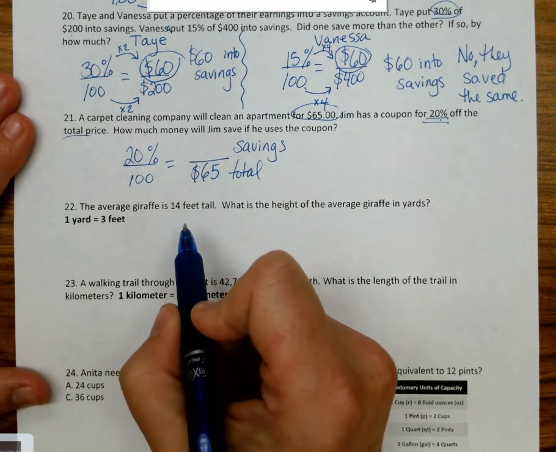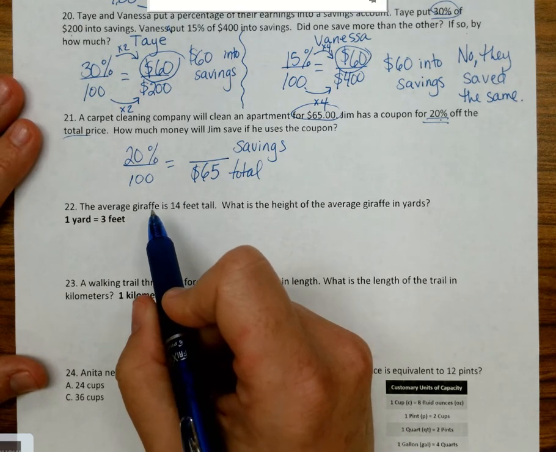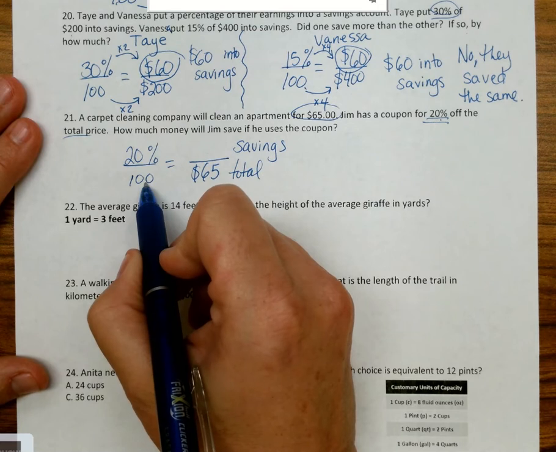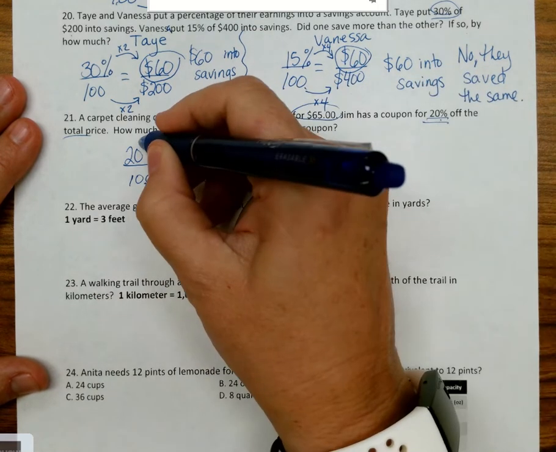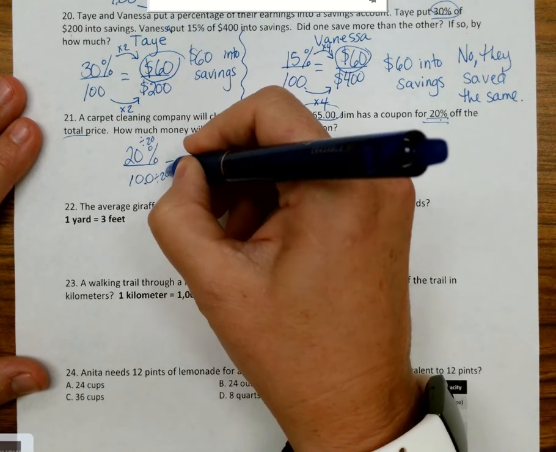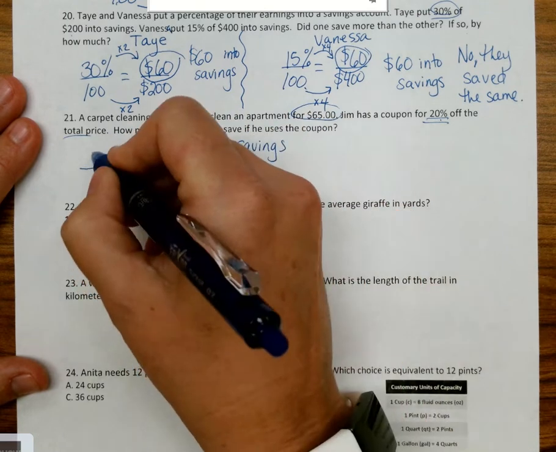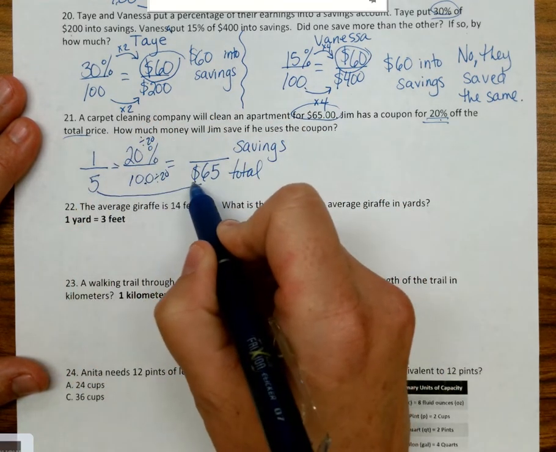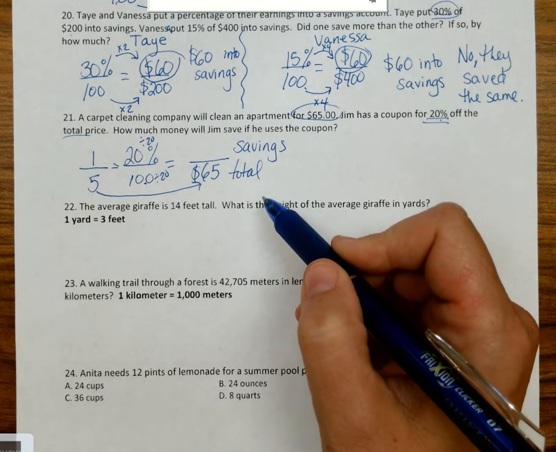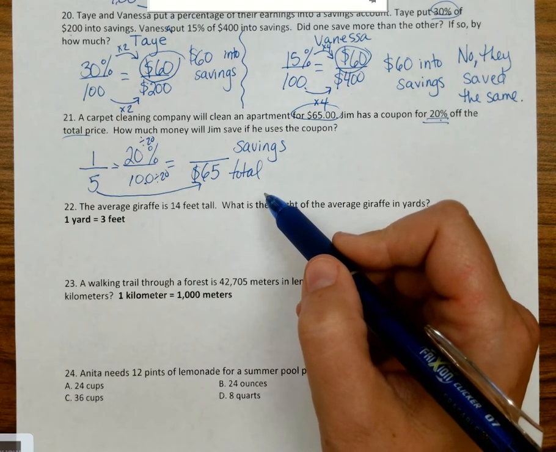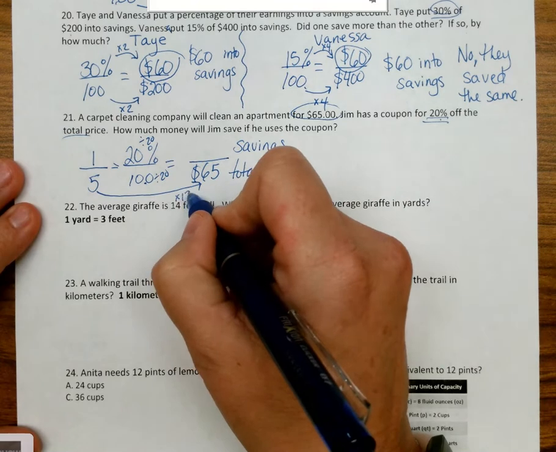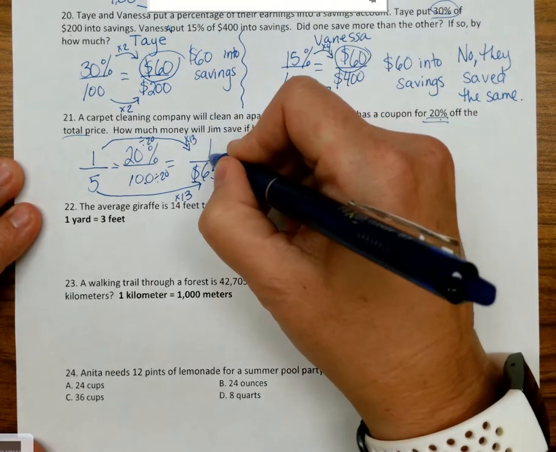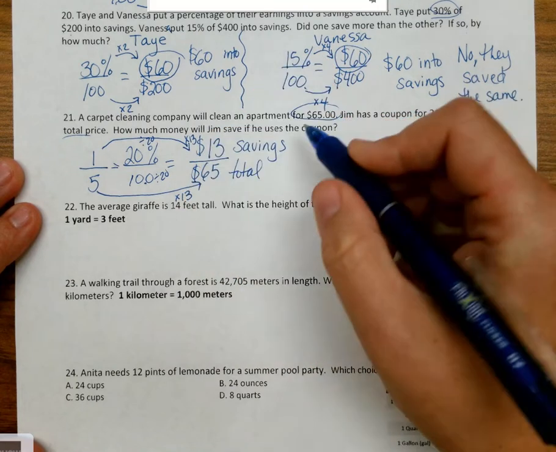Now, for me to be able to do this one, I'm going to go ahead and simplify my 20 over 100. What number goes into both of these? That would be 20. So that simplifies to 1 over 5. And I can use that to help me go from 5 to 65. And 65 divided by 5 gets me 13. So I have to multiply it by 13. And 1 times 13 gives me $13. So it should be $13 savings.